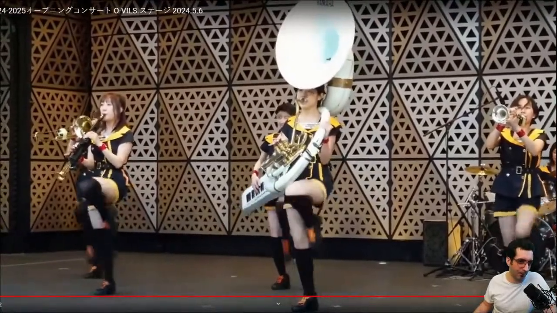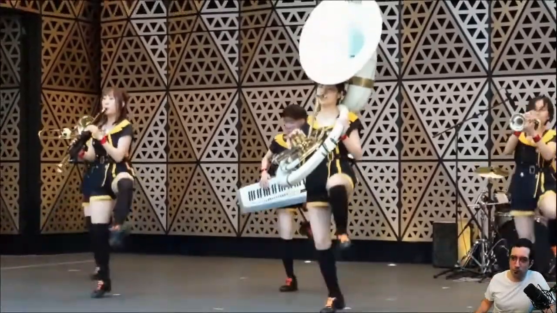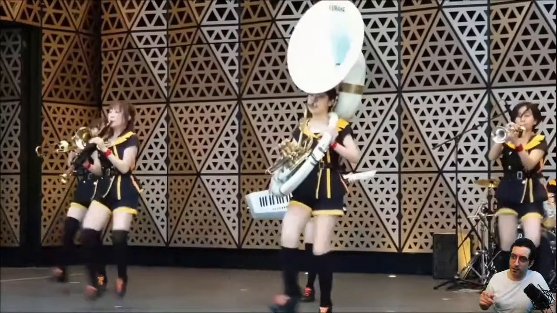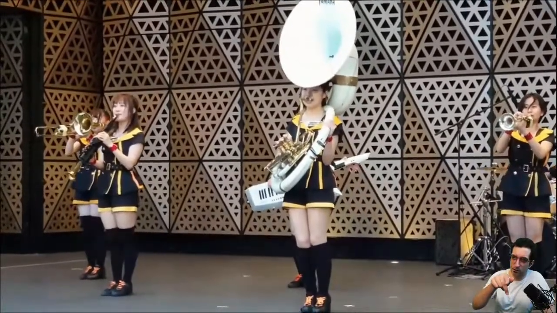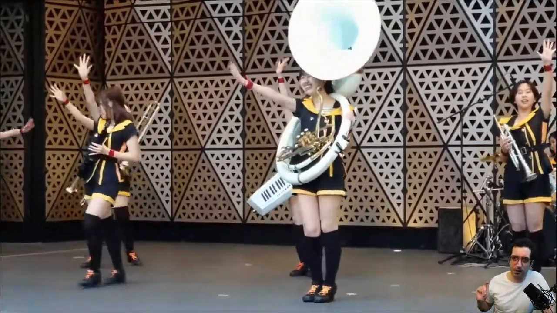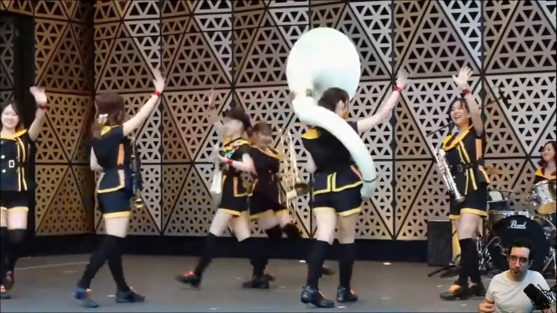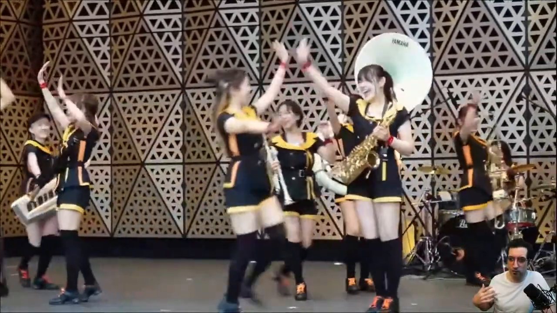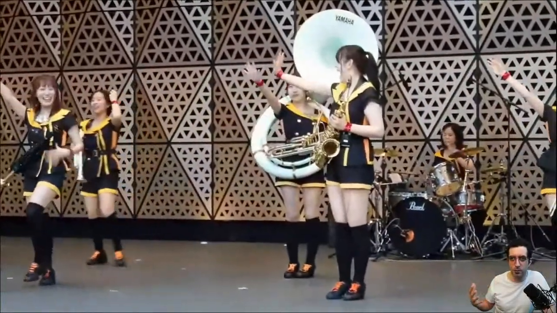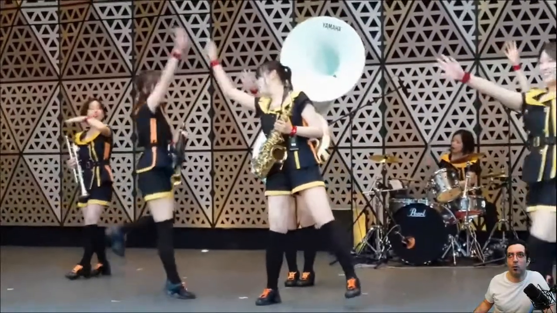I'm sorry, that's not nice of me. I apologize. They're very professional, and I learned something new. See that horn that's white? That's not plastic. It's a zinc nickel alloy. Apparently, the composition of the alloy impacts the timbre of the horn.